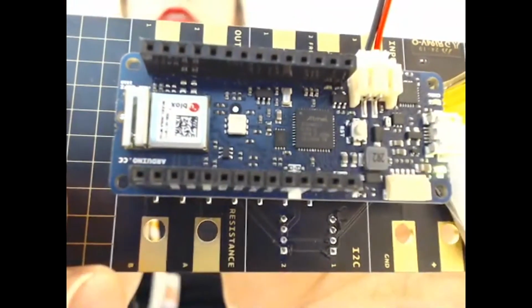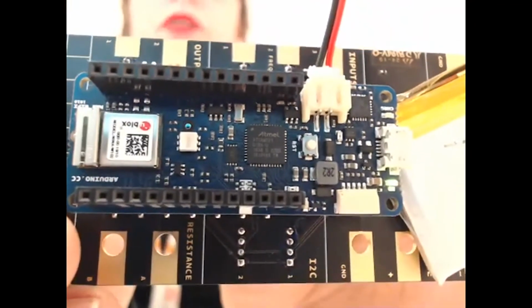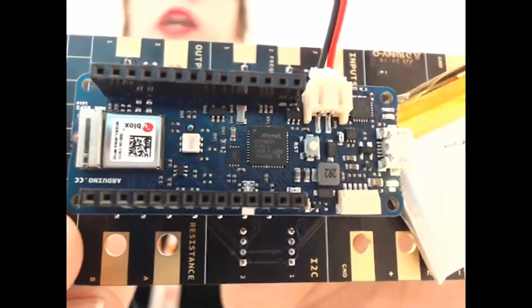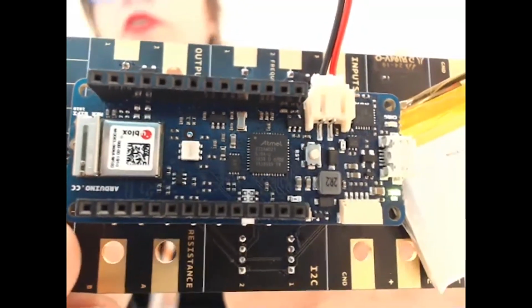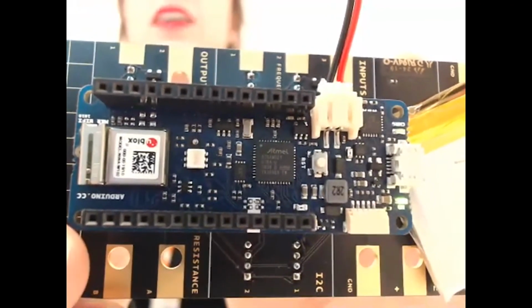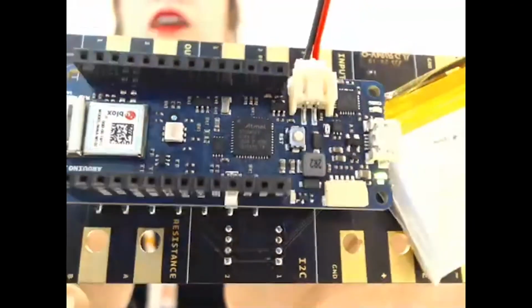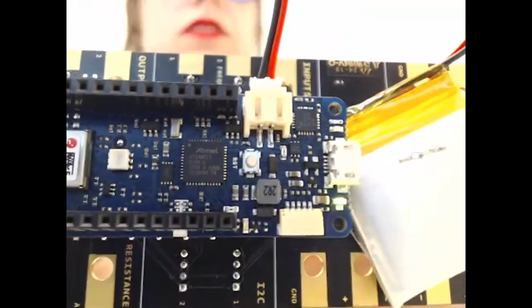And of course, then you have your regular Arduino, which can be reused many, many times, and we provide you with the code if you want to reprogram it to factory, to reset it, basically.